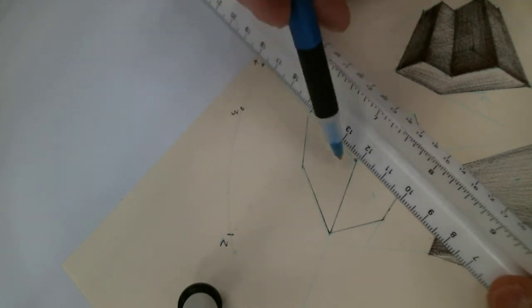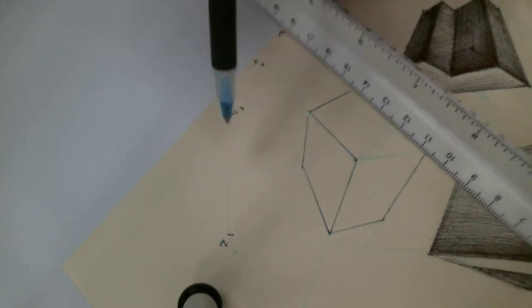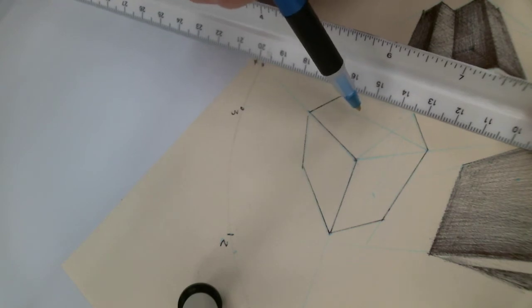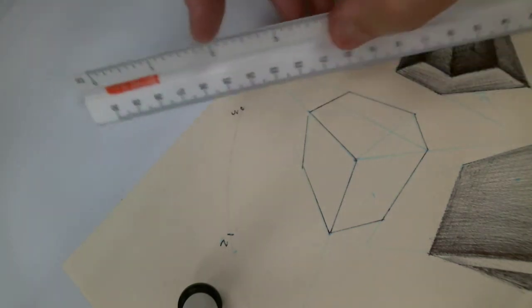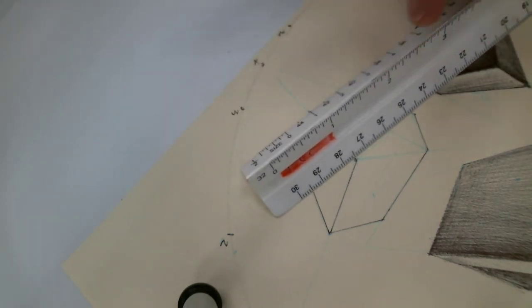Extends, so now you can see any shape that you create starting off geometrically makes it much easier to put together. So this is this little house shape.